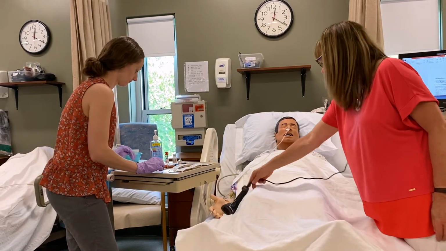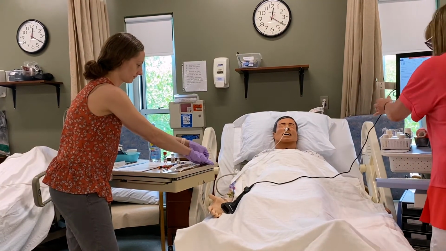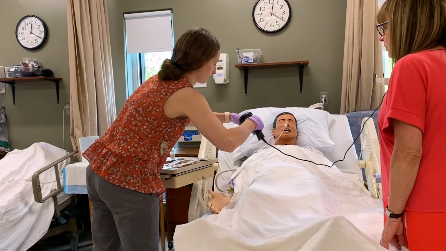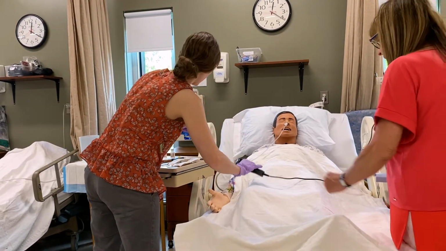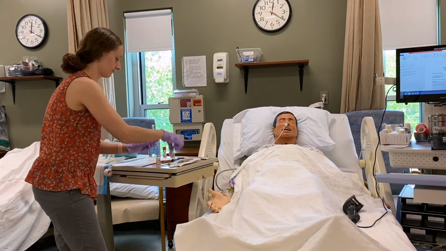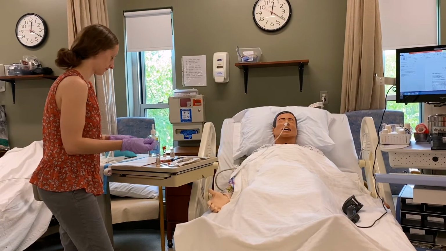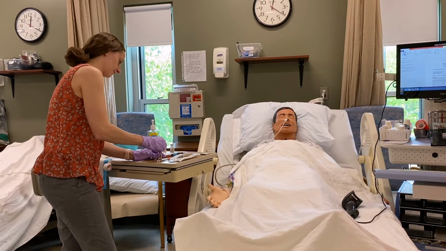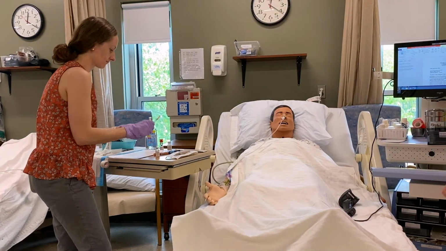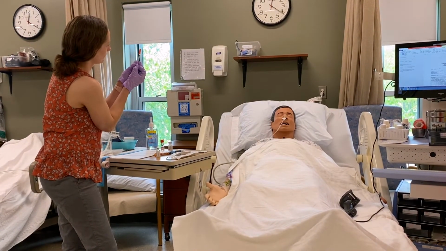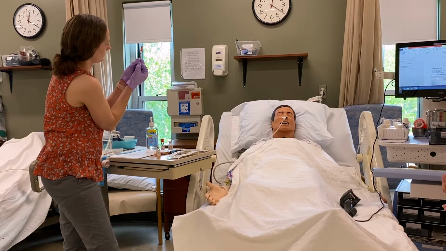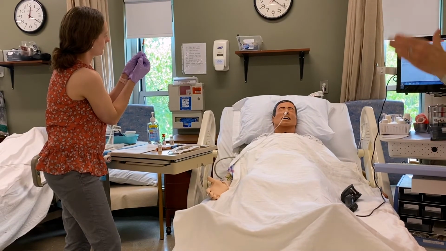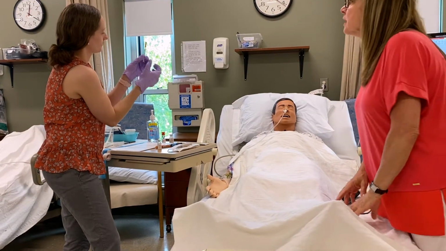Good. Great. Okay. So anytime you have a multi-purpose vial, you're going to clean the top, and you're going to always administer air into the vial, which I didn't explain. It helps to draw back your medication, creates a pressure in there without air. 8 units, great.